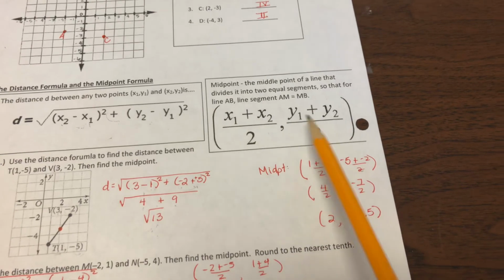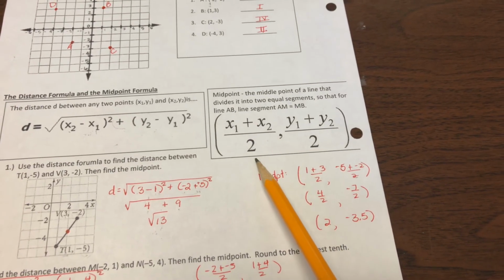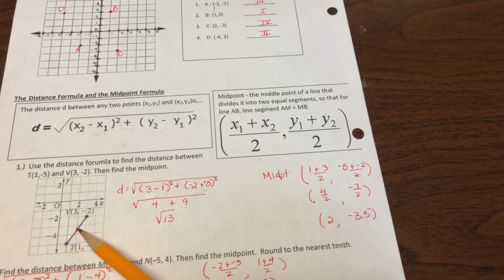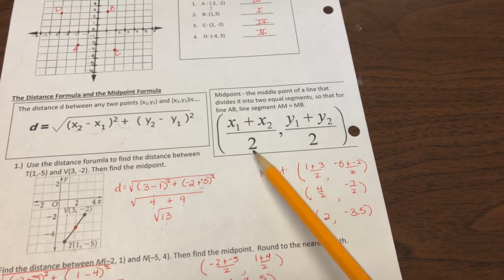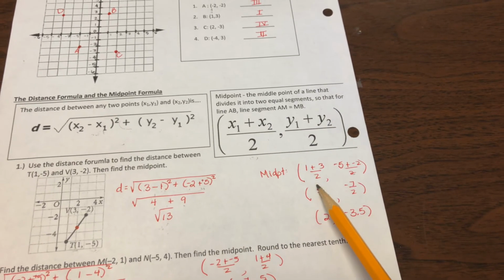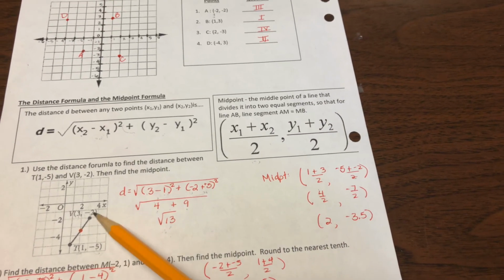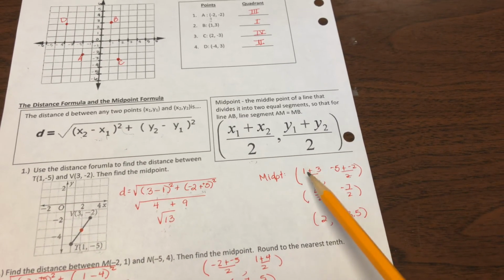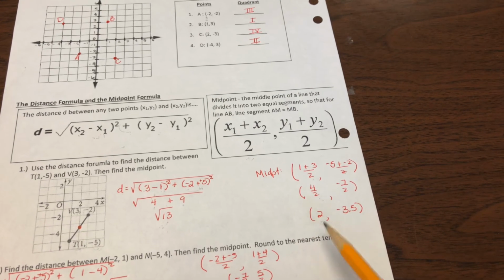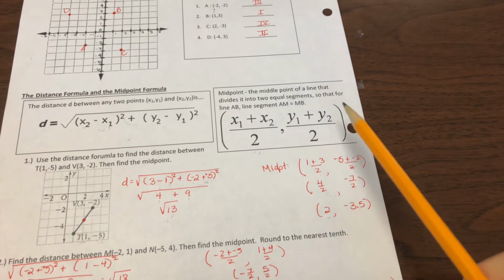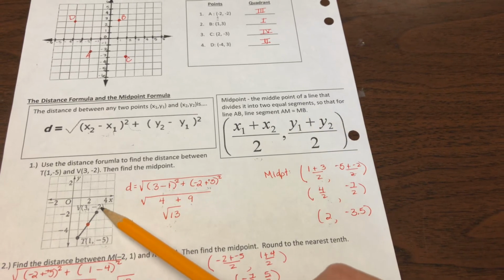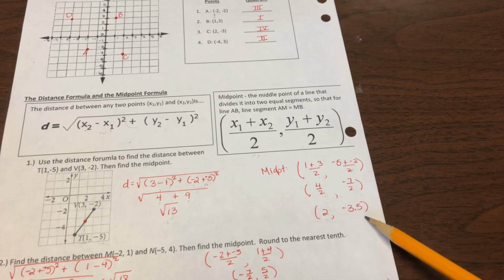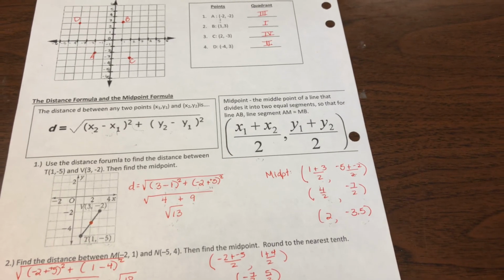The midpoint formula is just an average of those 2 points. If I want to average these two x's together, just like you would average 2 test grades by adding them up and dividing by 2, we're going to do the same thing with our x's. I'm going to average them by adding the 2 x's together and dividing by 2. When I add them up and divide by 2, that is the x-coordinate of the midpoint. You'll do the same thing for the y-coordinates. You're going to average them by adding the 2 together and dividing by 2. And this one happens to be a decimal, which is okay.